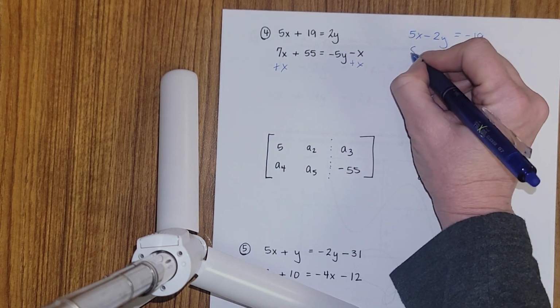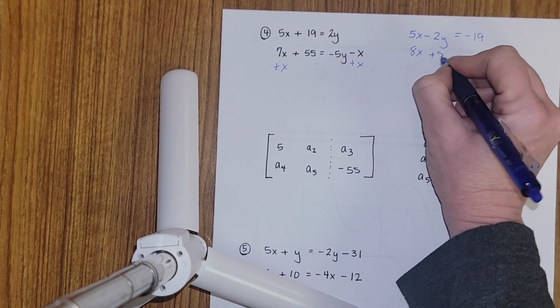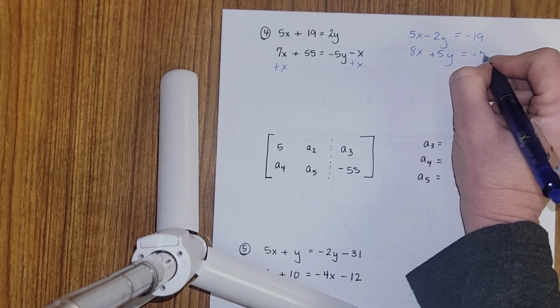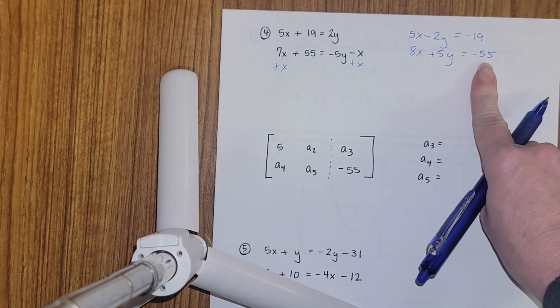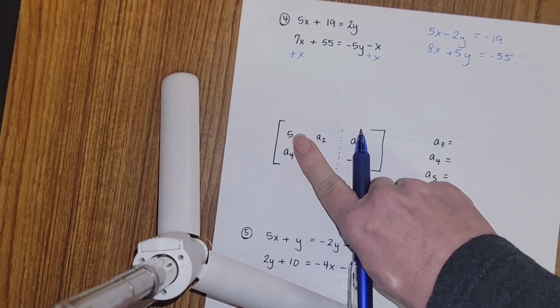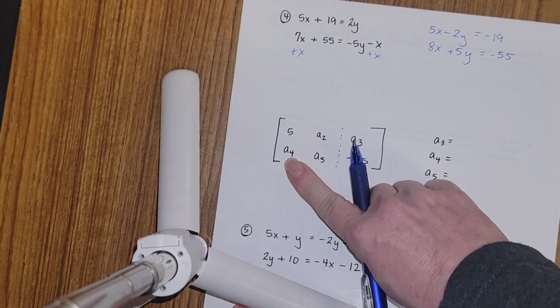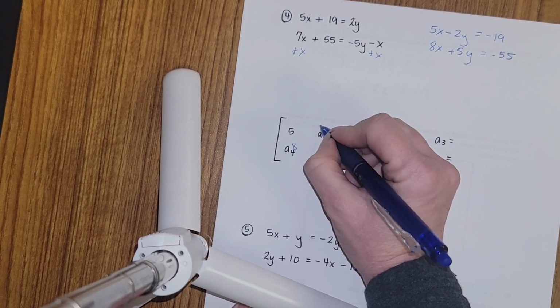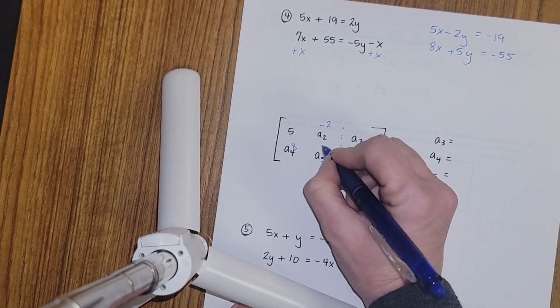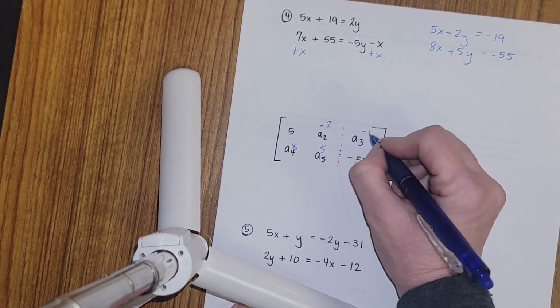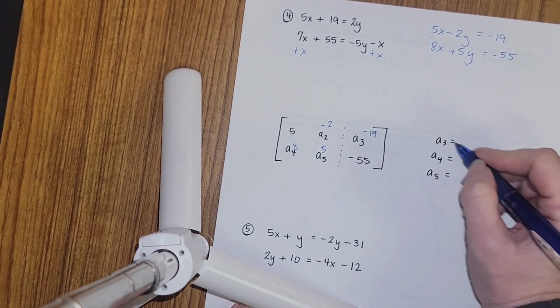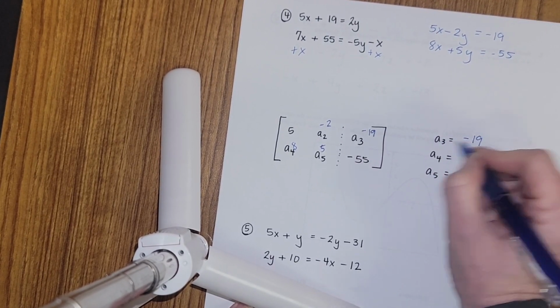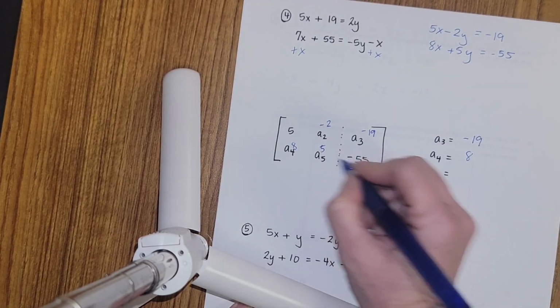So that's going to be 8x plus 5y equals -55. So in the augmented matrix, this would be 5. A4 is 8. A2 is -2. A5 is 5. A3 is -19. So the pieces they wanted were A3, A4, and A5.